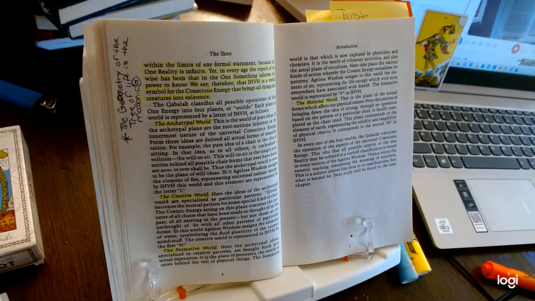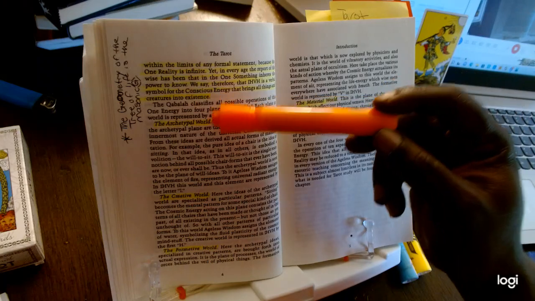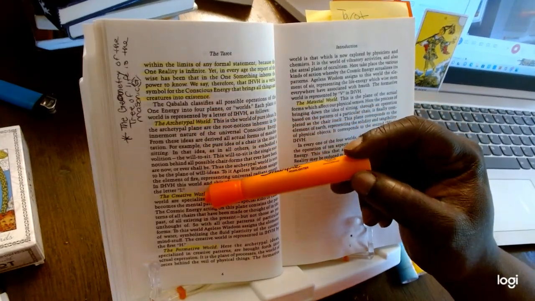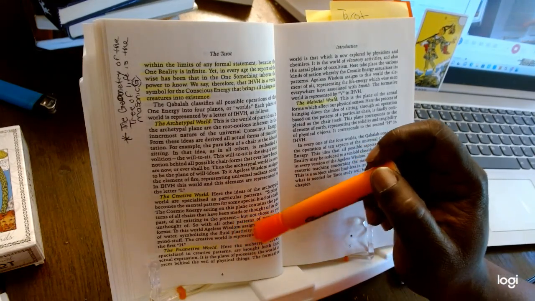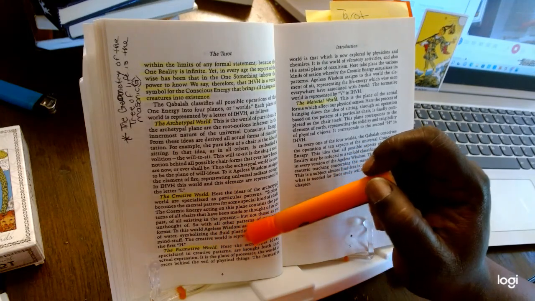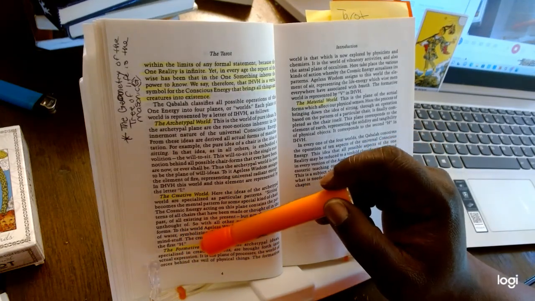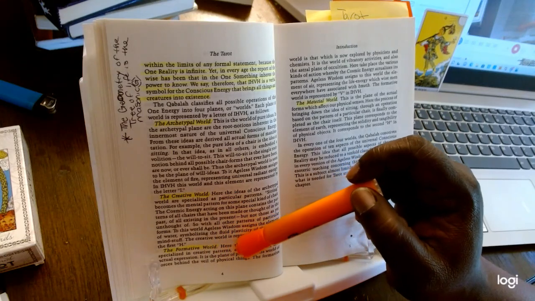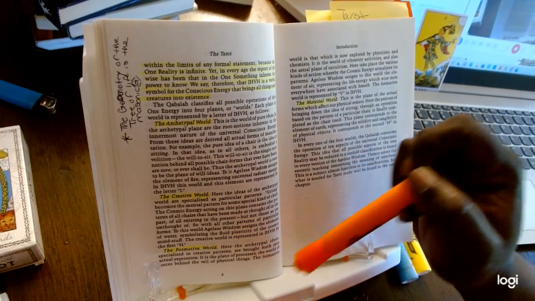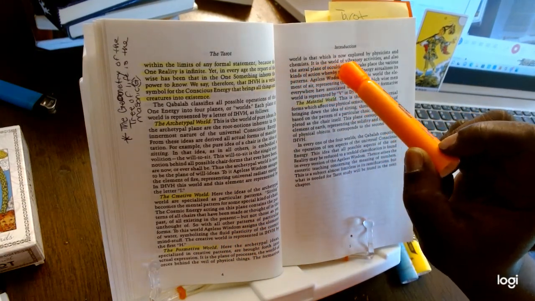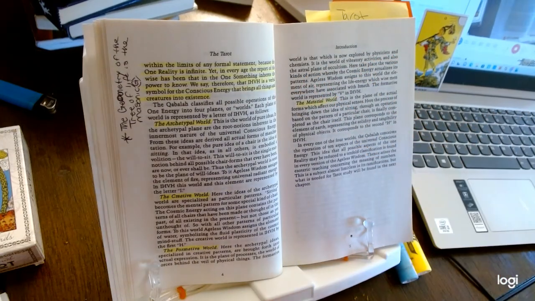The formative world. Here, the archetypal ideas specialized in creative patterns are brought forth into actual expression. It is the plane of processes. Now, let me back up, we went through absolute, Briah, the formative world, we would find ourselves in Yetzirah. Here, the archetypal ideas specialized in creative patterns are brought forth into actual expression. It is the plane of processes, the world of forces behind the veil of physical things. The formative world is that which is now explored by physicists and chemists.